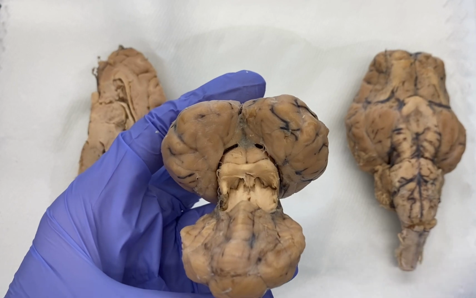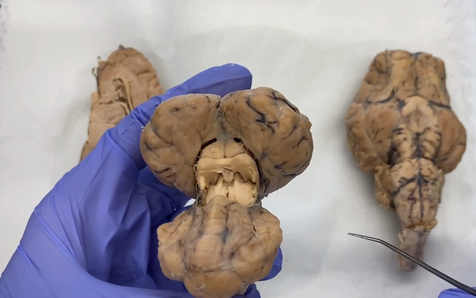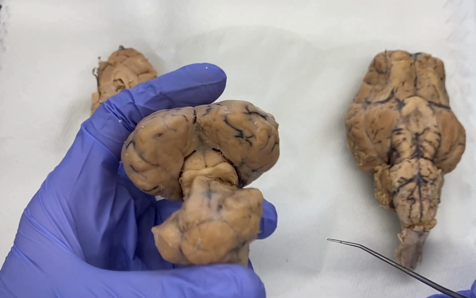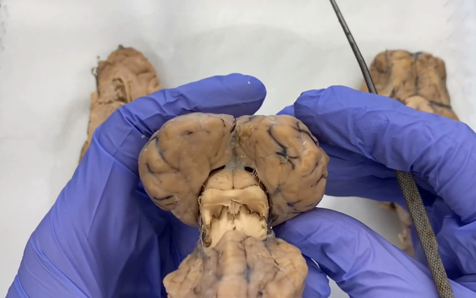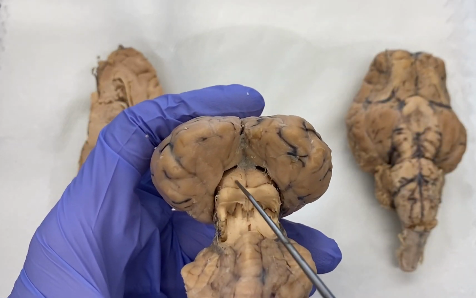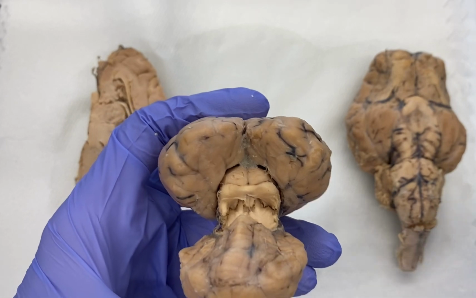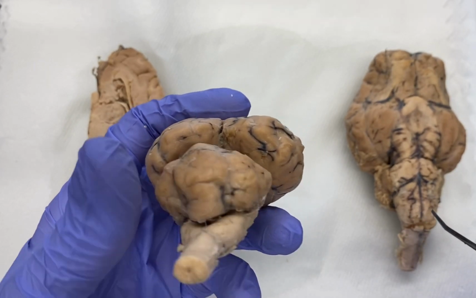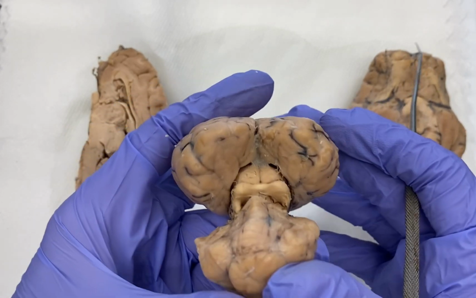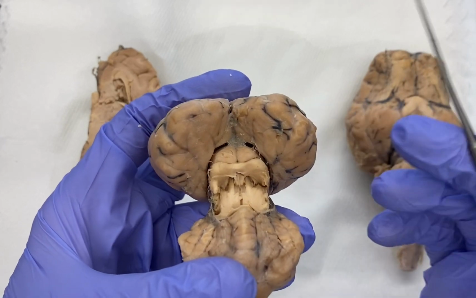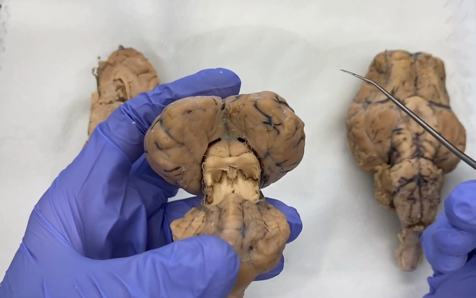Corpora quadrigemina. Corpora refers to corpse, which means body. So think, if you find a corpse in the forest, you found a dead body. Hopefully you don't. So corpora. Quad, so quadrigemina, quad means 4. And then gemina is referring to Gemini, which means twin. So the whole name, corpora quadrigemina, means 4-bodied twin.